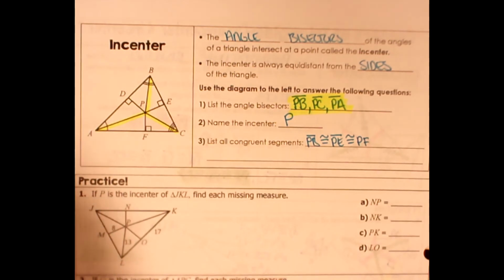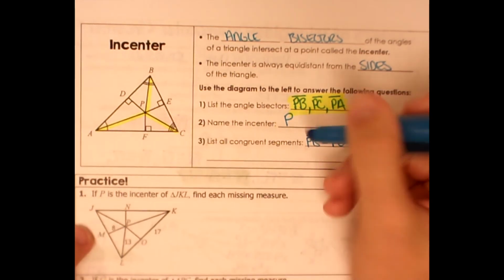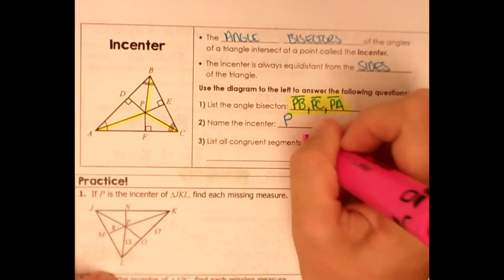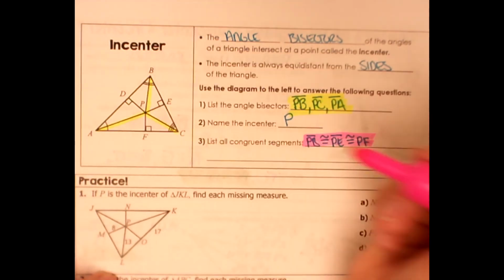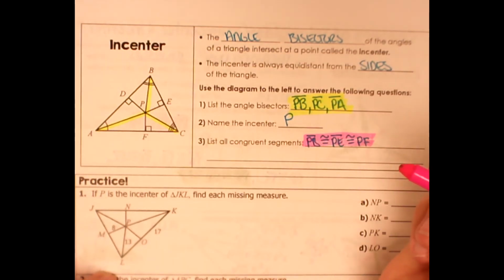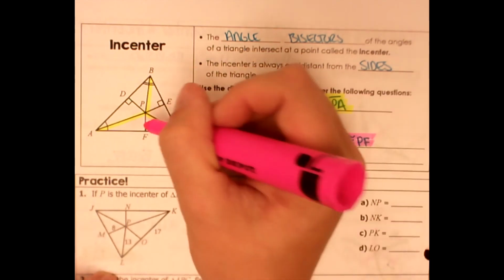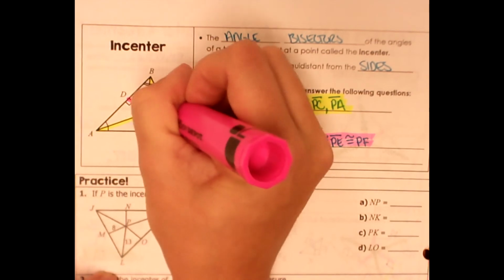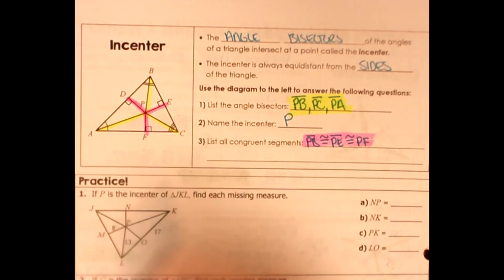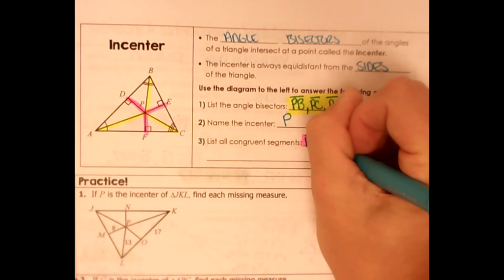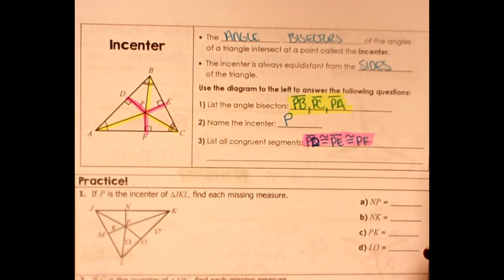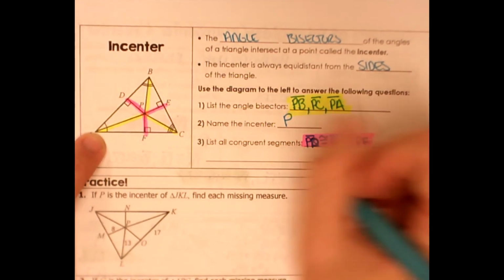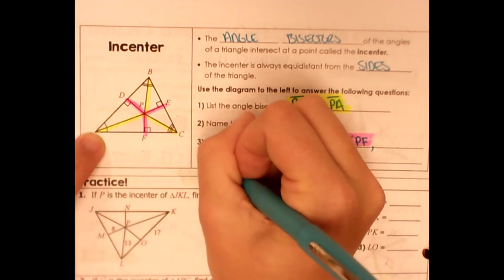So once again, let's highlight with a purpose. For pink, with our in-center, PB, PE, and PF. I think I wrote the wrong one. I think that's supposed to be PD, right? PD, PE, and PF. Sorry. This right here should be PD. All the pink ones.